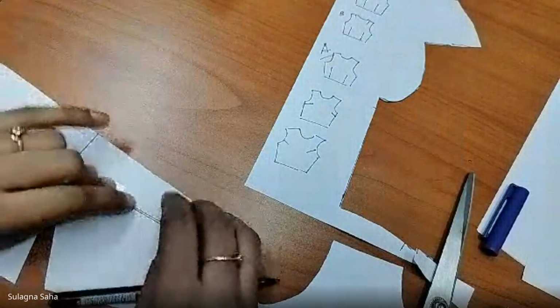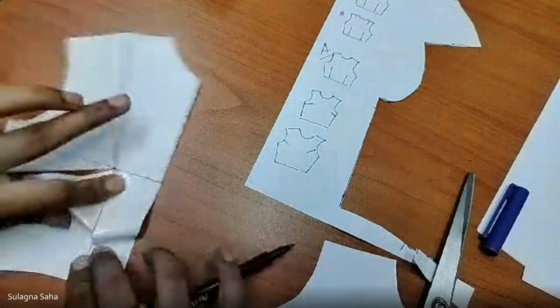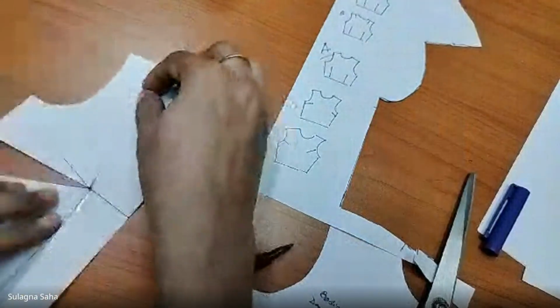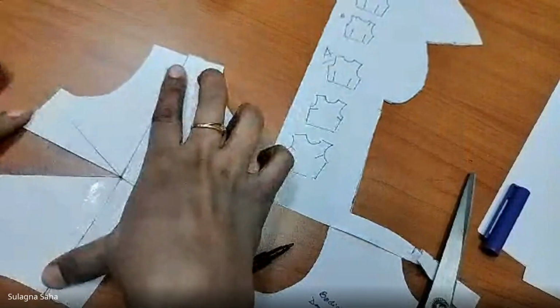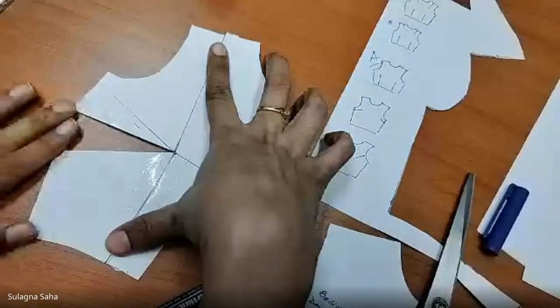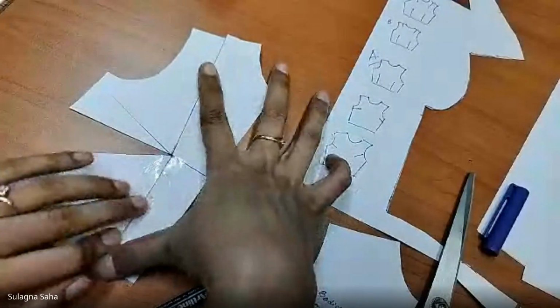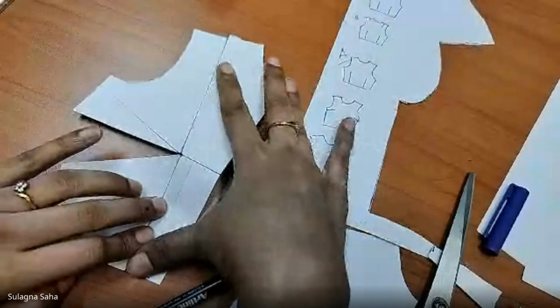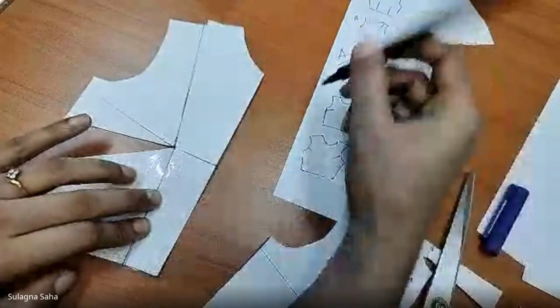We close it like this, and we take this and use it like this. So what we get is a dart which is here. This when translated will give you this design, the design number B.